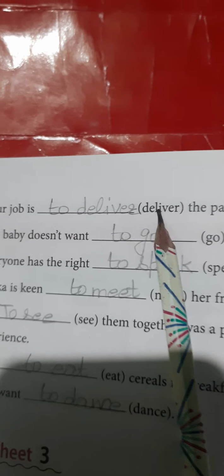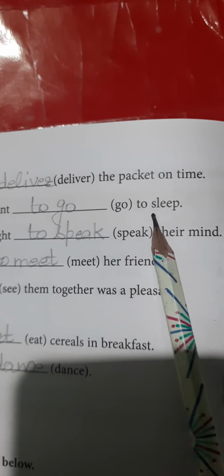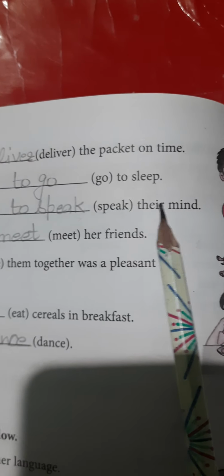At number 4, we have: your job is dash the packet on time. So deliver. We have to apply the infinitive, to plus base form, to deliver. Next is: the baby doesn't want to go to sleep. Everyone has the right to speak their mind.